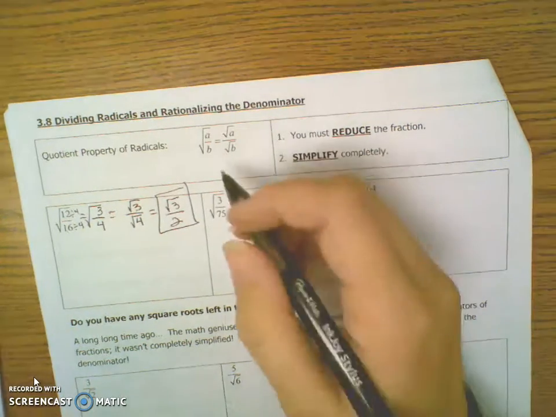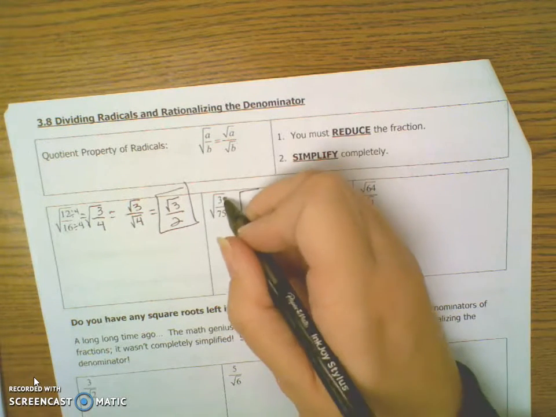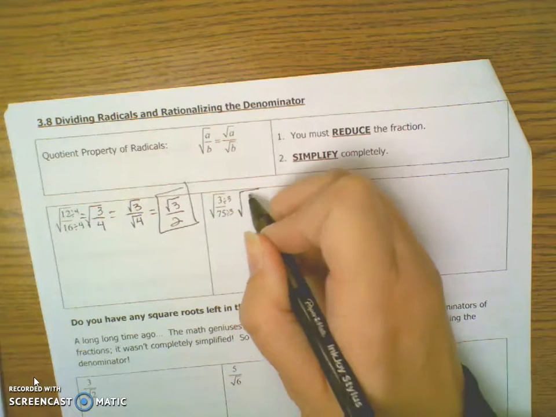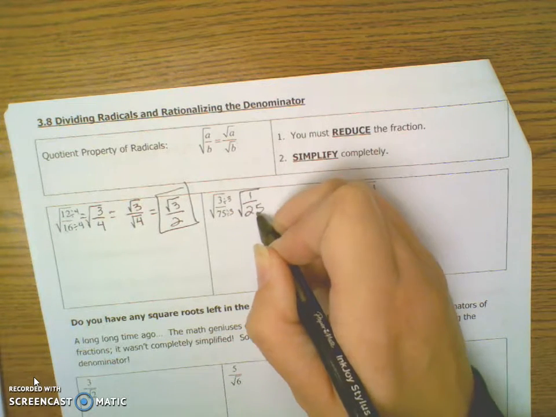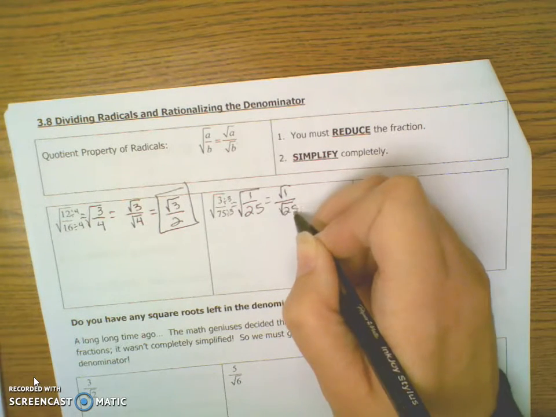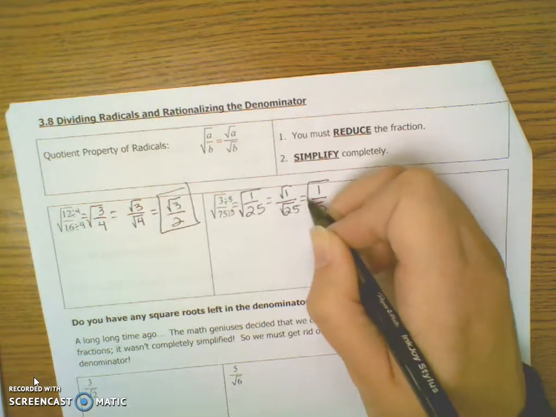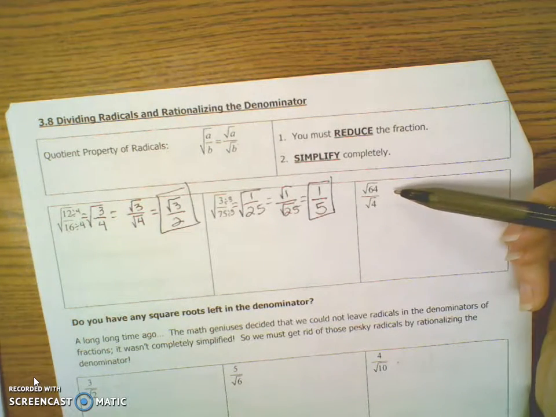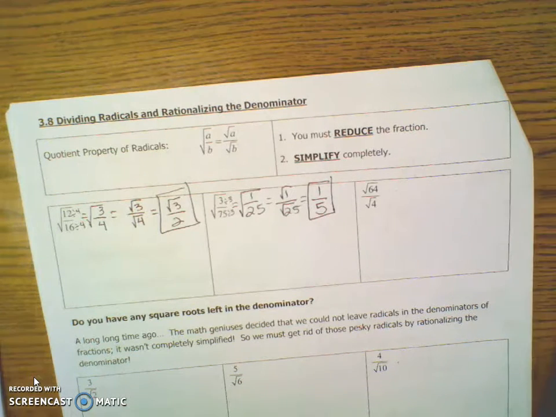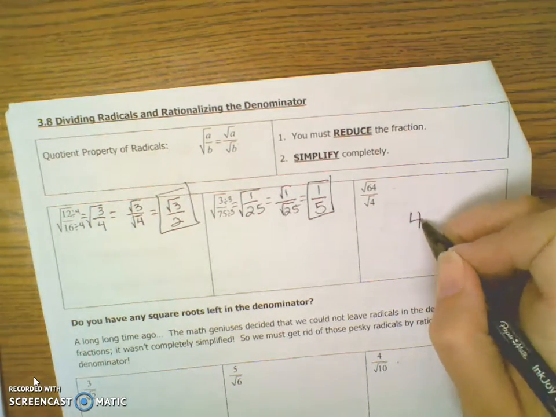All right, let's try one more. So this one, 3 and 75, 3 goes into both of those, and so that's the same thing as 1 over 25. Which is the same thing as square root of 1 over the square root of 25. The square root of 1 is 1. Square root of 25 is 5. Okay, you go ahead and try the next one over here. Okay, the answer to that one is 4.